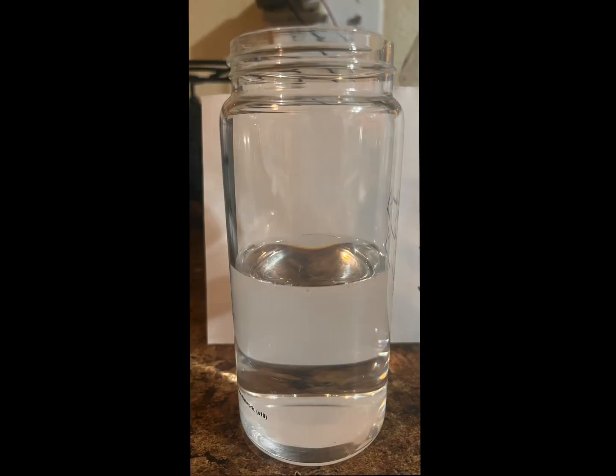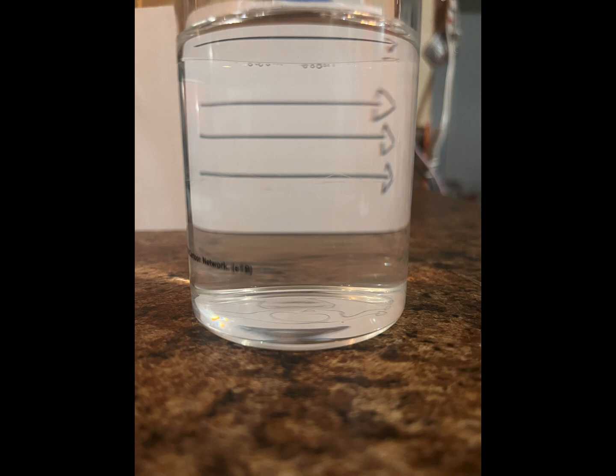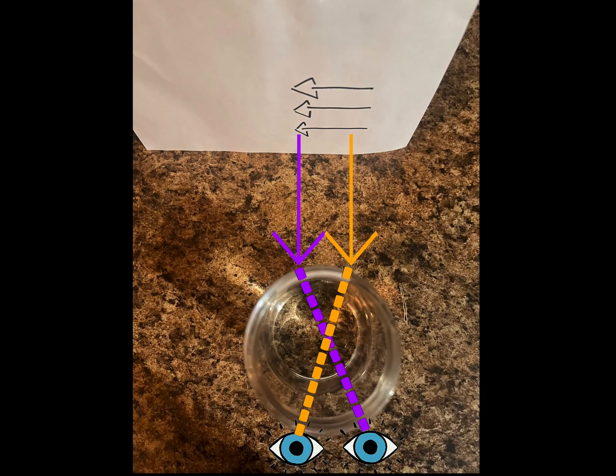Then, once you add water, you can see they change direction. What's happening is that the light bounces off the arrow into the water, but the light waves travel slower, which bends the image of the arrows so it takes a curved angle. This makes it seem that the arrows change direction.